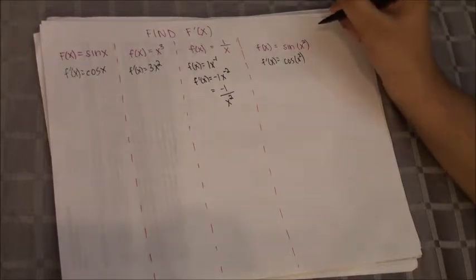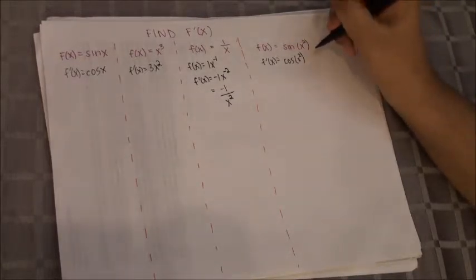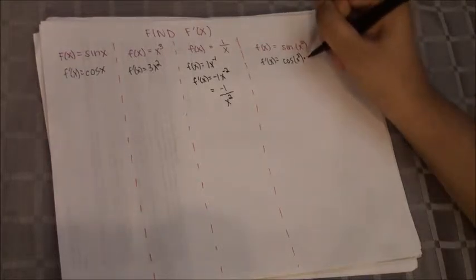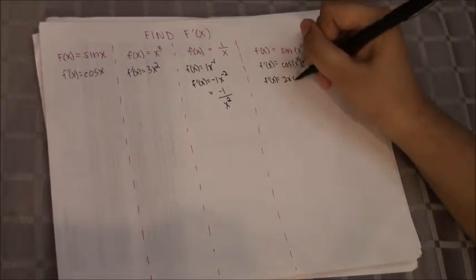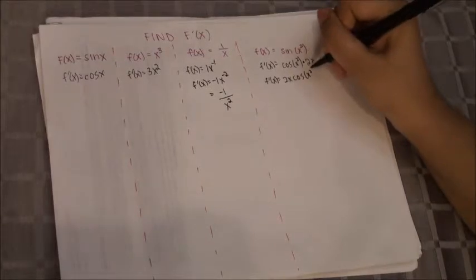Next, we are going to find the derivative of what is inside the parentheses. So let's multiply it by the derivative of x squared, which is just 2x. So now let's simplify it and write it out so that it looks nice. 2x cosine of x squared. That is our derivative. All right, moving on.